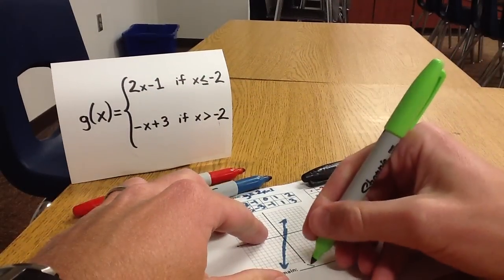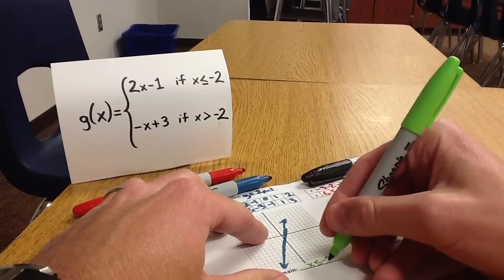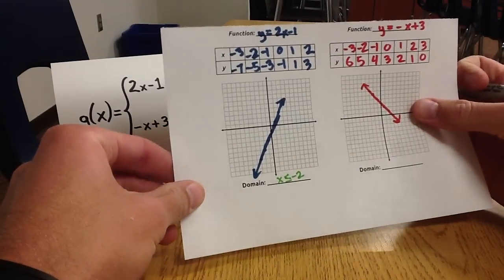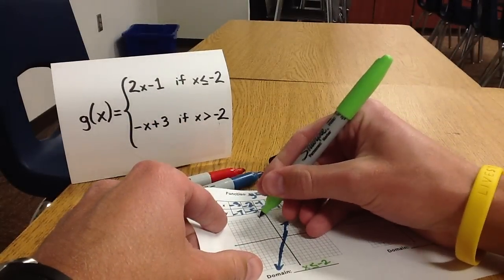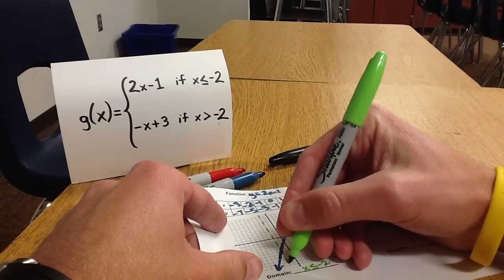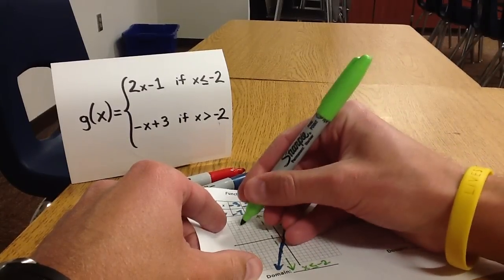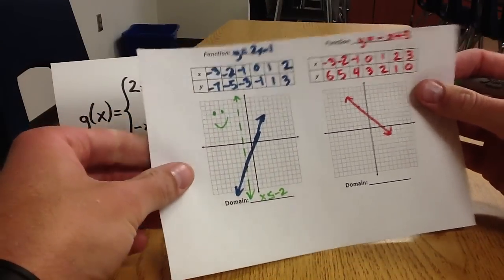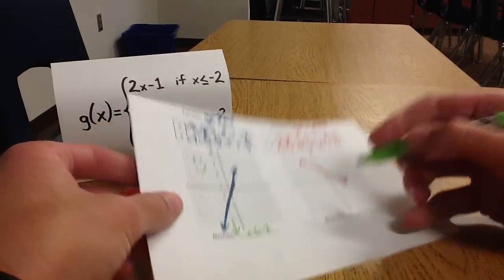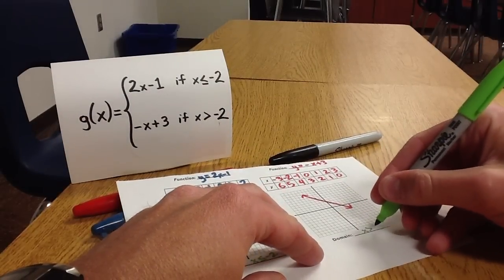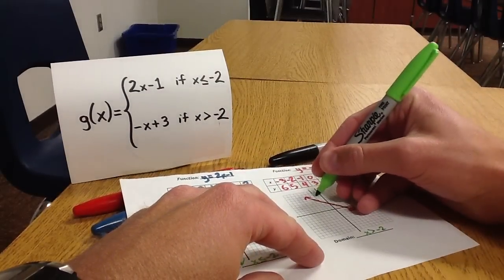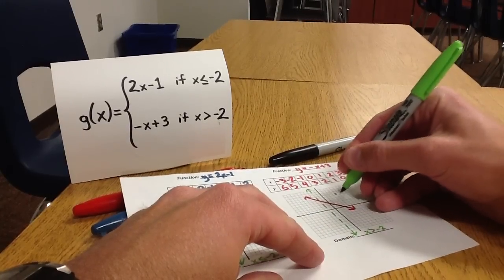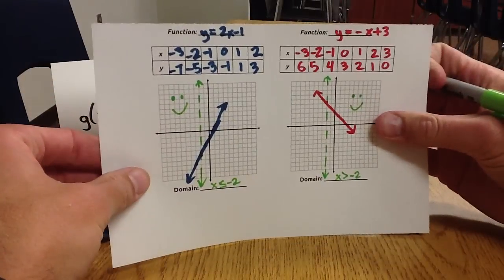well, that's where I left the space down at the very bottom of this handout. If x is less than or equal to -2, the only place on this graph where I really want to pay attention is everything from this dashed green line to the left. So there's all the stuff that I want to keep. Yay! On the other side of the graph, where x is greater than -2. So everything on that same dashed line and to the right. Yay.